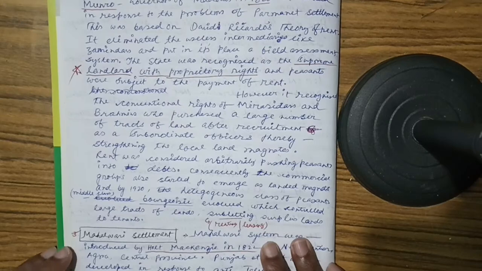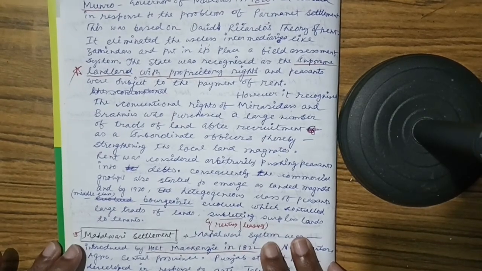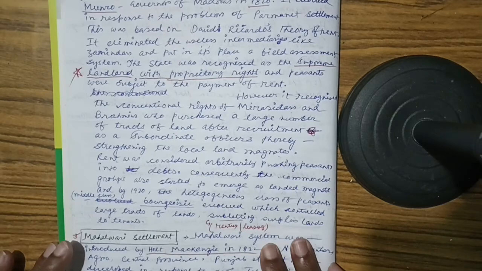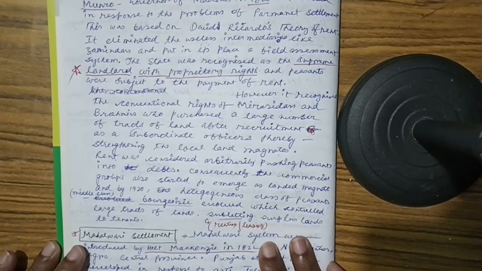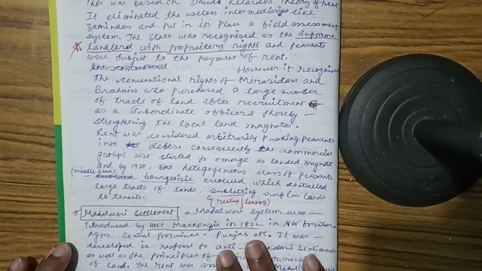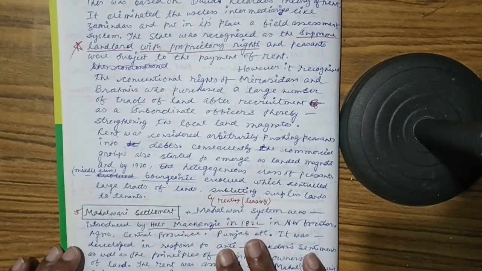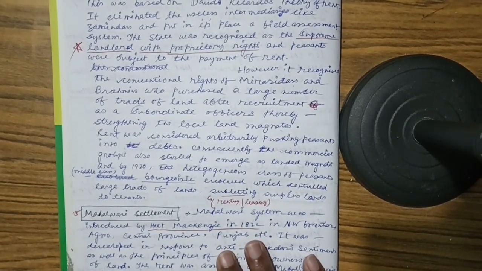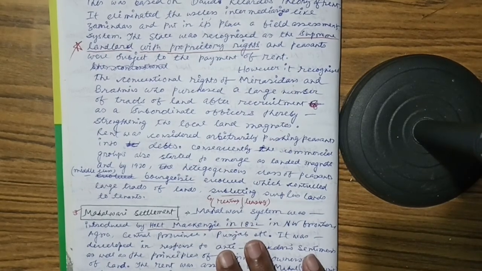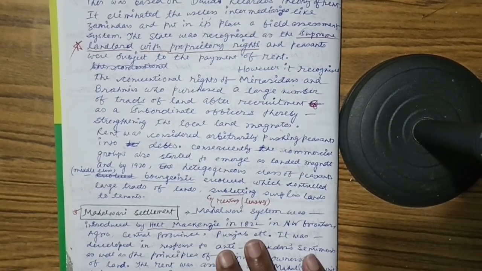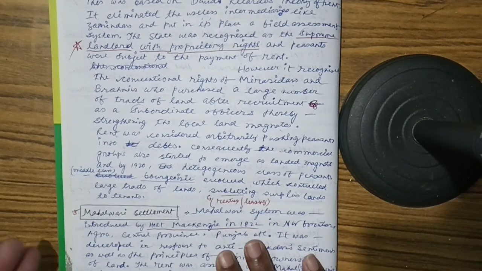However, he recognized the conventional rights of Mirasidars and Brahmins who purchased a large number of tracts of land after recruitment as subordinate officers, thereby strengthening the local land magnates. Rent was fixed arbitrarily, pushing peasants into debts. The way rent was fixed, many peasants became insolvent. Somewhere, these policies again pushed the peasants into debts.